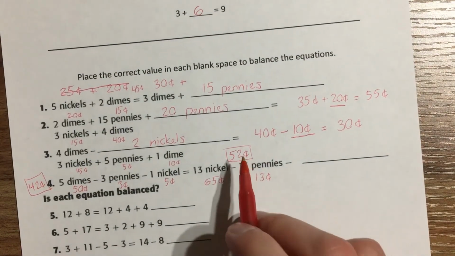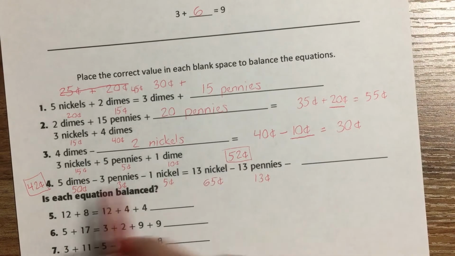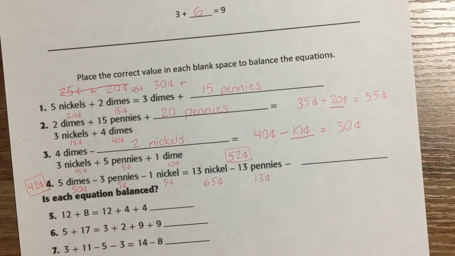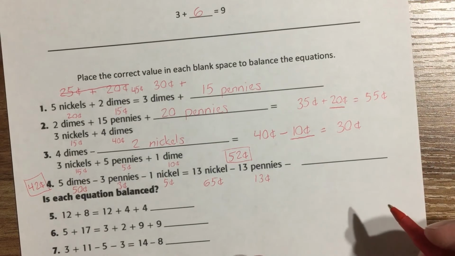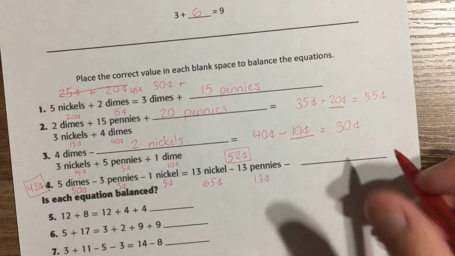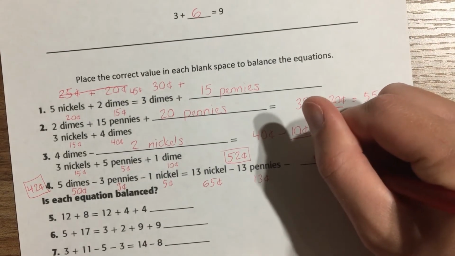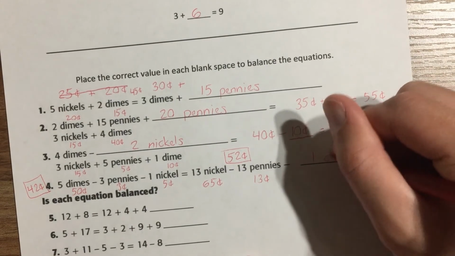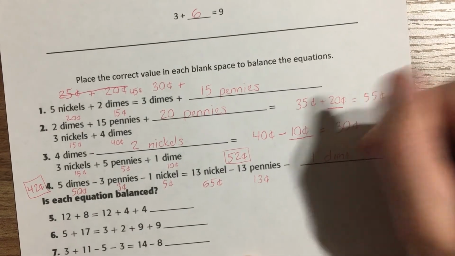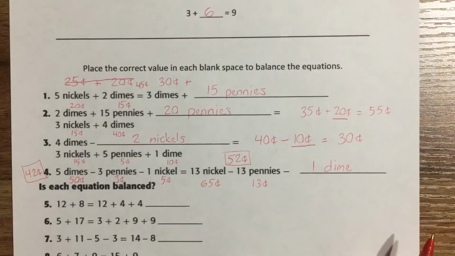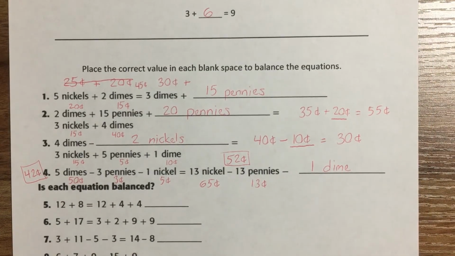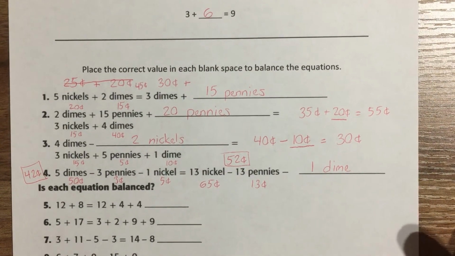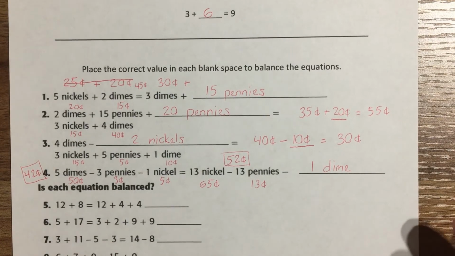So we've got that, and we have that. So we have to take how many cents away from 52 to get down to 42? Well, we have to take away 10 cents. So again, we could do 10 pennies. We could do 2 nickels. Or we could simply do minus 1 dime. And that would also get us down to the 42 cents that we need on this side. Hopefully that's making sense so far. Okay.